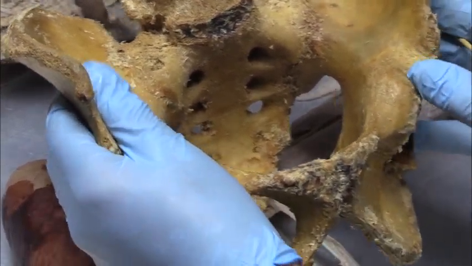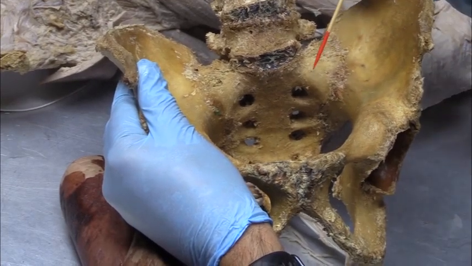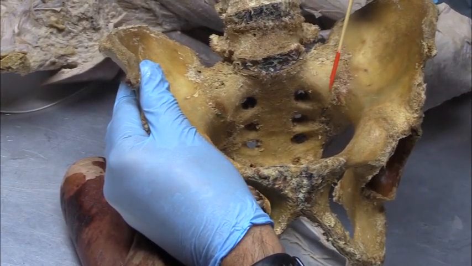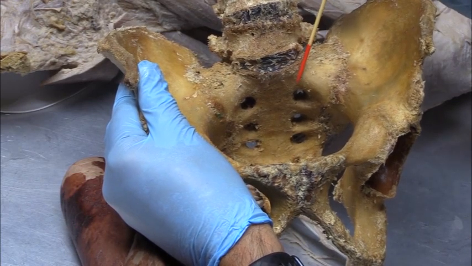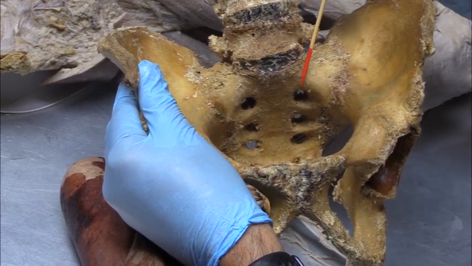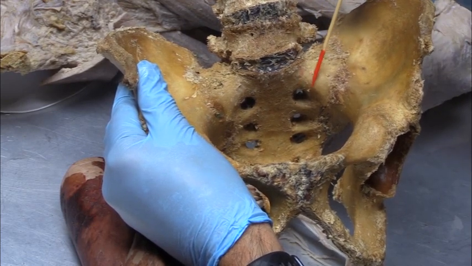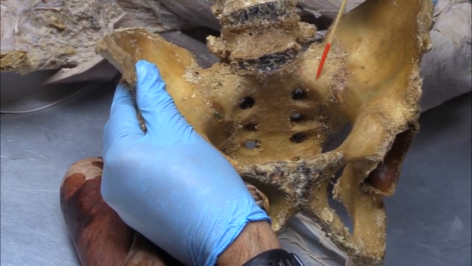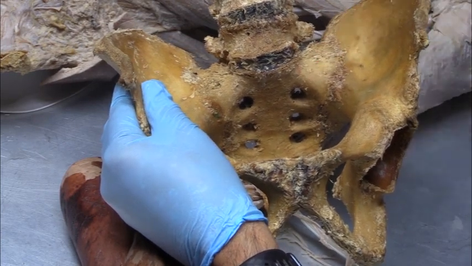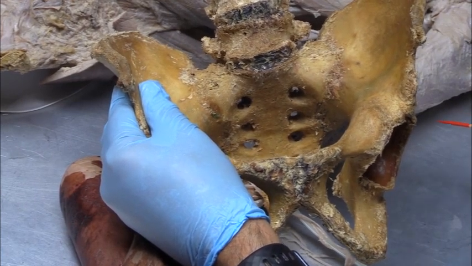The ala of the sacrum. We're going to have 3 nerves crossing. The one medially is going to be the sympathetic chain. The next one is going to be the lumbosacral trunk, coming down from the abdomen.